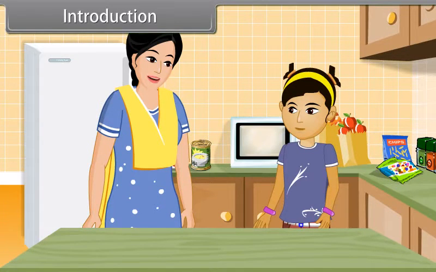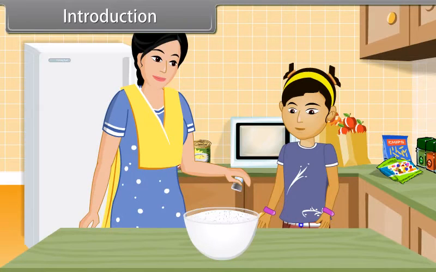Divya, today I will show you how to make a soft bread. Mother, I would love to see that. First of all, we take a bowl and put all the ingredients into it to make a paste. Now we add yeast in the mixture and keep it for some time. Then it will be ready for baking.